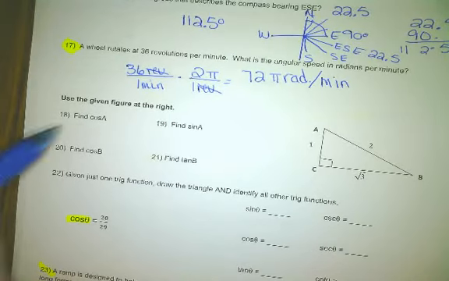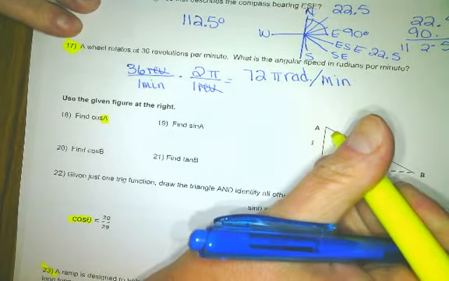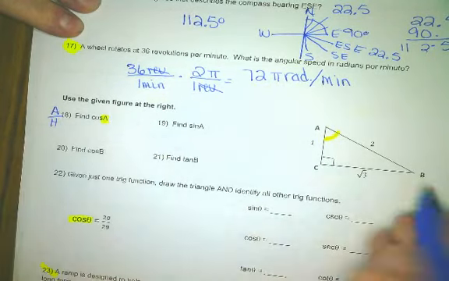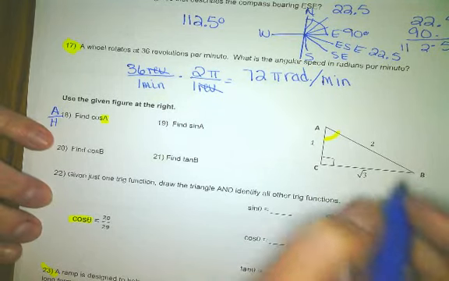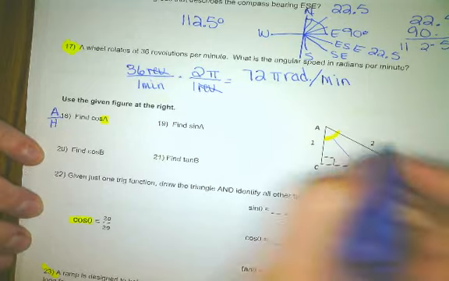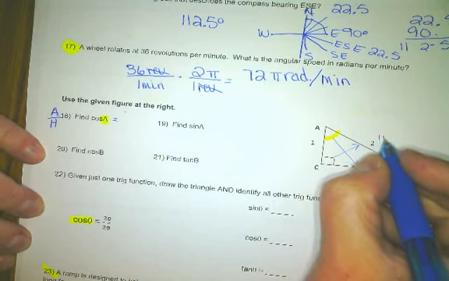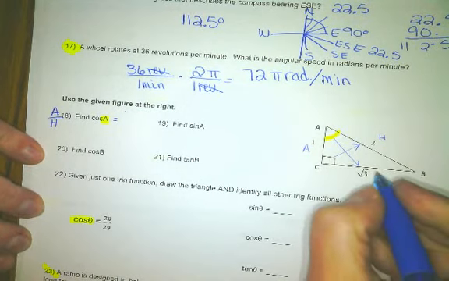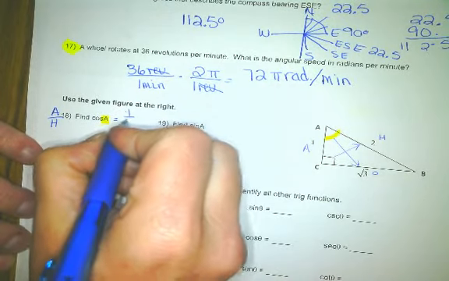Okay, on number 18, they want you just to kind of go through each of these and figure them out. So on the first one, they want you to look at angle A. So here's angle A. And then what's kind of strange about this is your opposite and adjacents are going to change depending on the reference angle. So for now, this will be my opposite, and then this will be my adjacent. This is my hypotenuse, and then this will be my adjacent. Okay, so here, for the cosine ones, for the A, it's A over H, so 1 over 2.